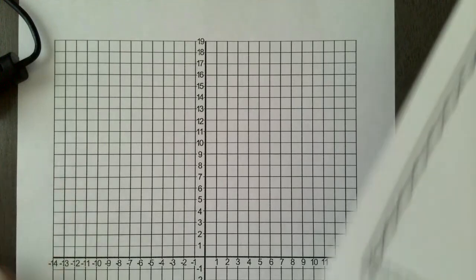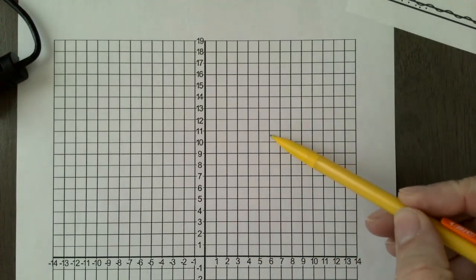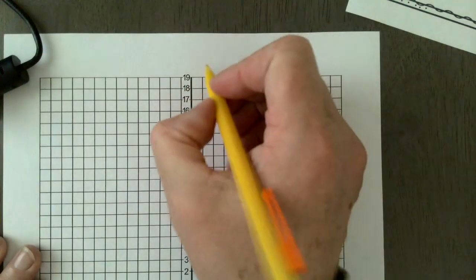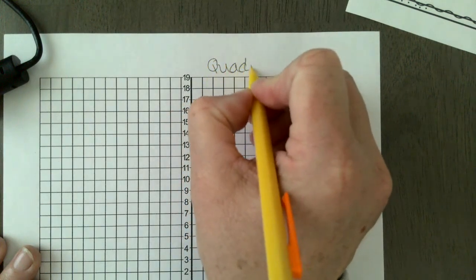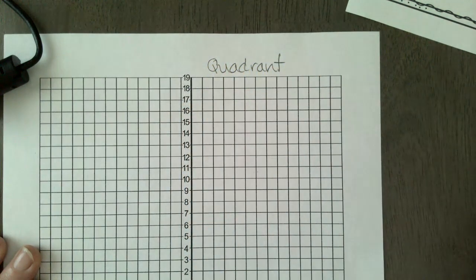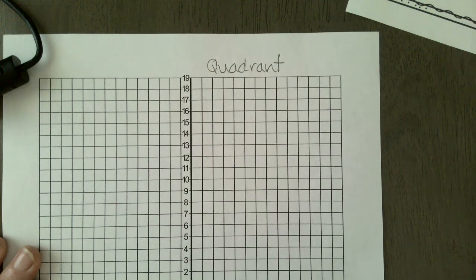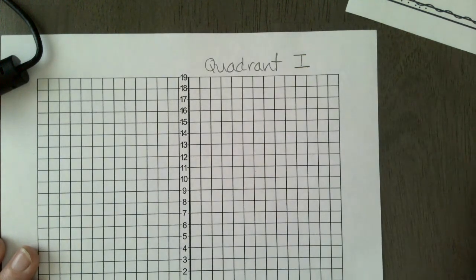The first thing that you're going to notice as I switch over to the graph here, there are 4 quadrants available. So there's quadrant 1. I'm going to go ahead and label this quadrant 1 right up here above. I like to label all of these. And as we are talking through each of these coordinate points, you'll start to see why I like to label them. 1 in this case is written as a Roman numeral 1.